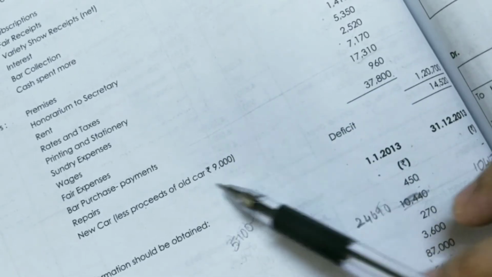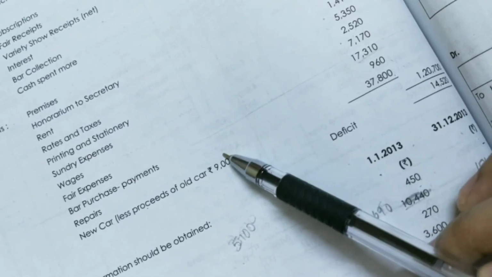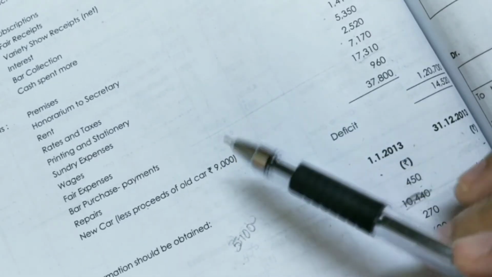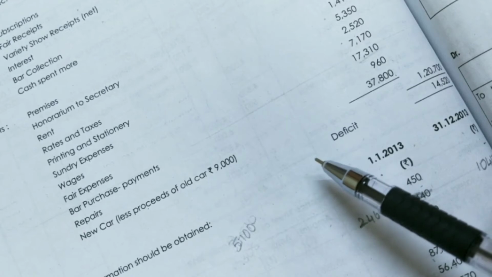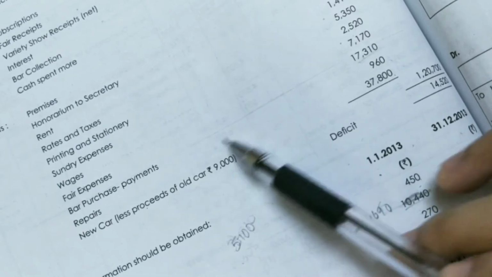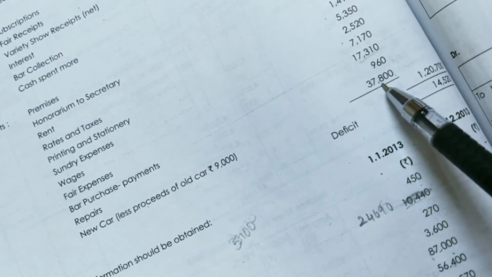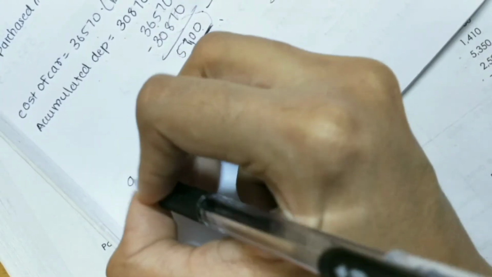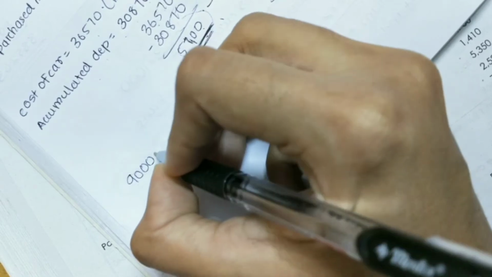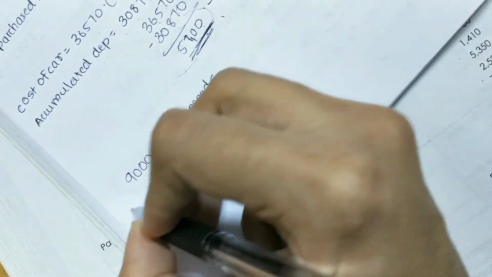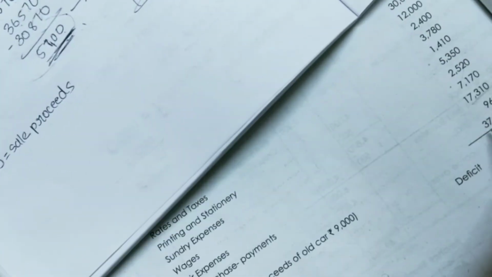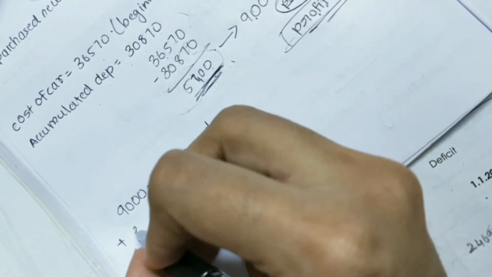So 9,000 is the proceeds which we got by selling the car, right? So we have to add this 9,000 plus this 37,800, that is, the sales proceeds plus the new car which we bought.